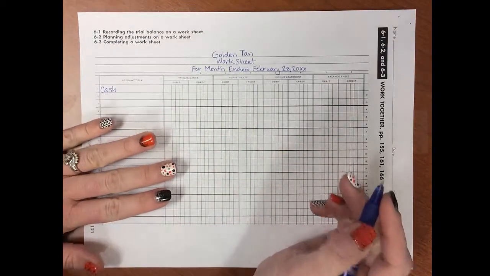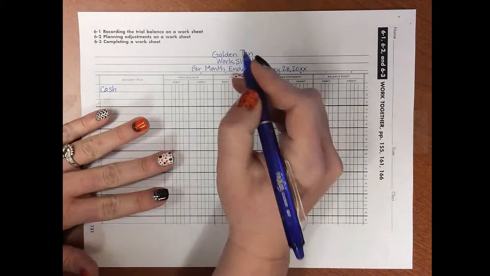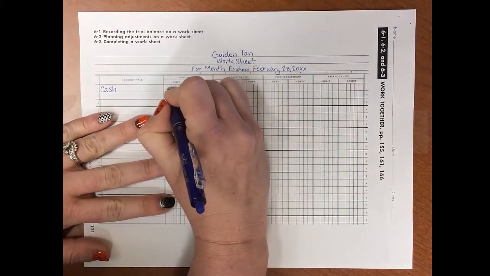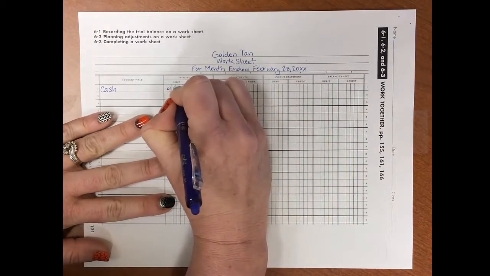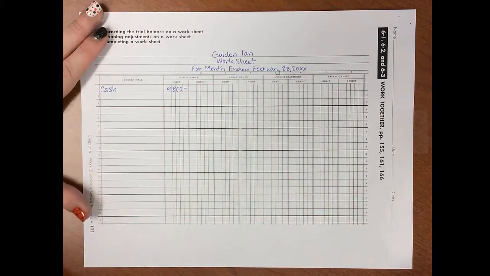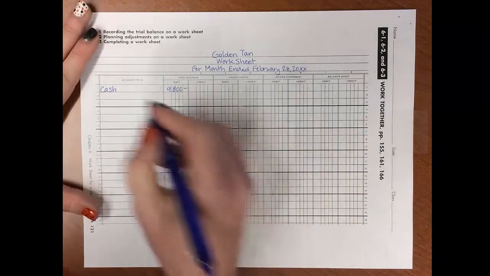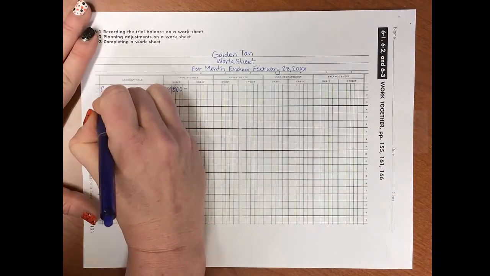First we have cash, and it has a balance of $9,800, and the normal balance of cash is debit, so we would put this in the debit side. Next we have petty cash with a balance of $150. Its normal balance is debit, so it goes in the debit as well.